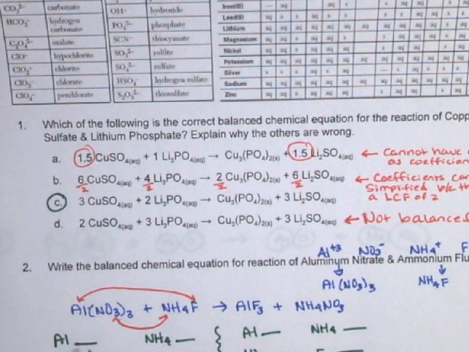Aluminum, there's 1 on this side. I have 3 nitrates. That 3 comes from the number outside of the parentheses. That tells me I have 3 of this group. NH4, I only have 1 of that group. Fluorine, I have 1 of those.